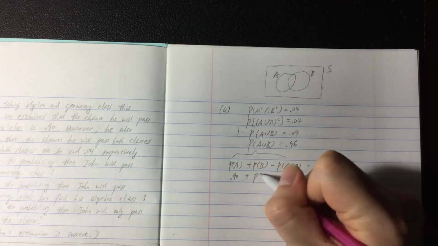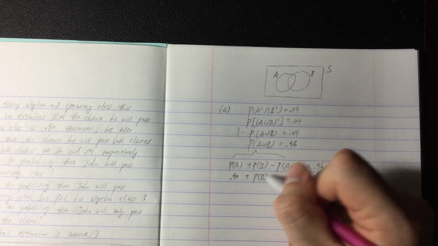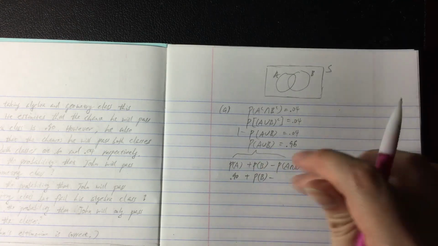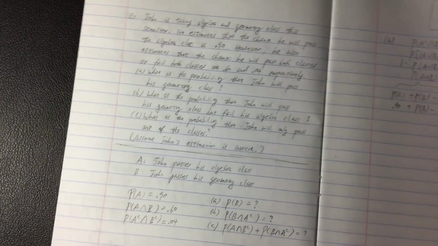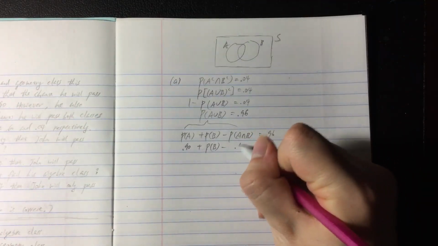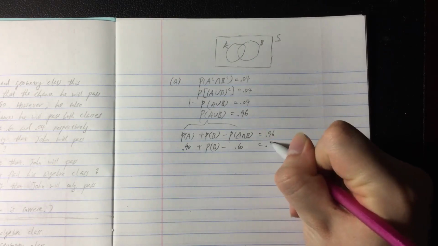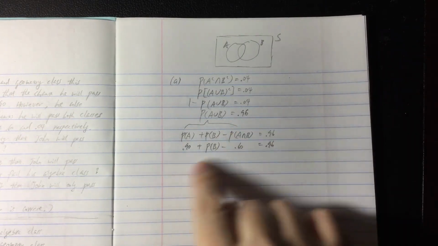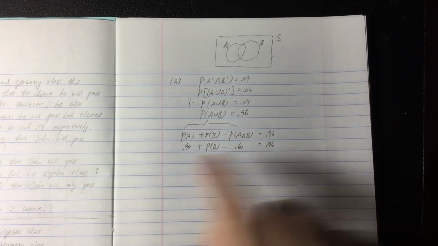We are looking for probability of B, so we don't know what it is. Let's leave it for now. Probability of A intersection B is 0.60. We can also plug in here. That's 0.96. Then we can solve this equation for probability of B.